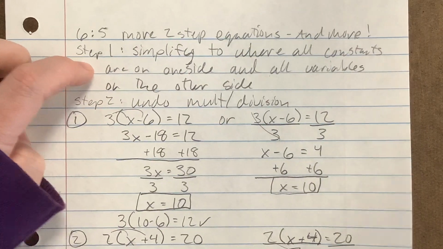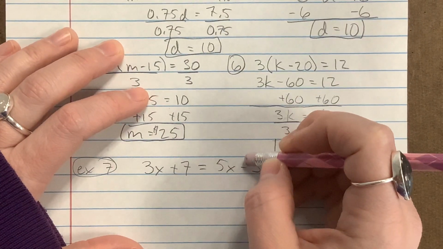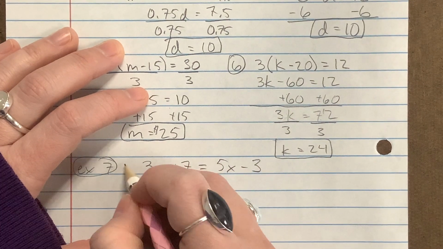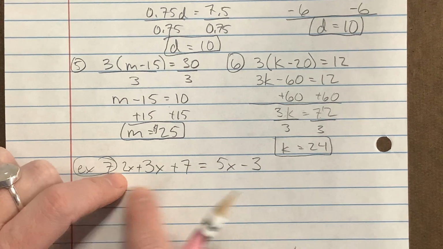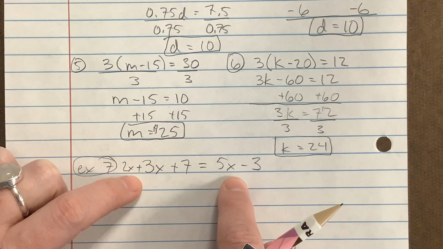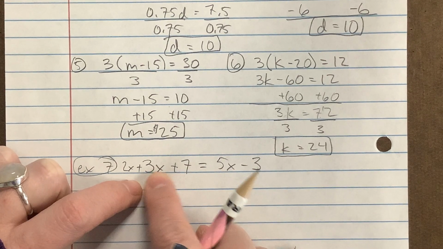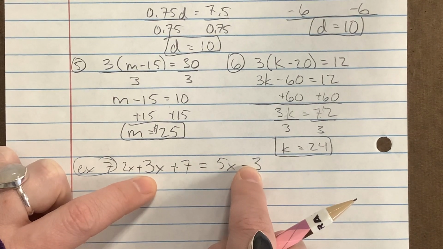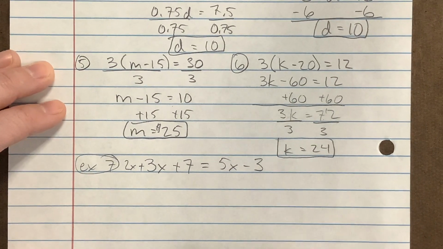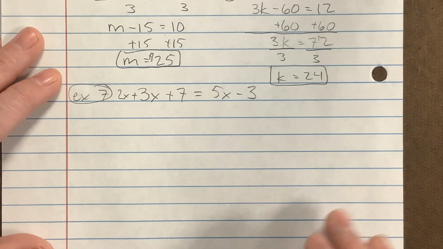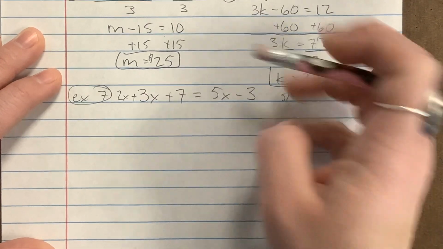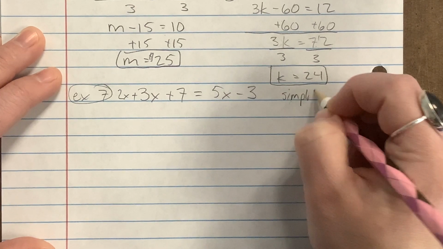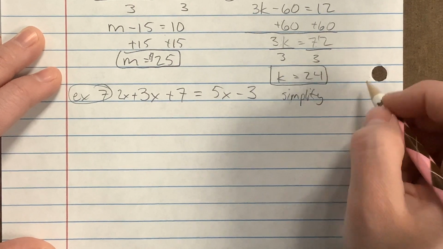And what I meant by my steps, the first step we want to simplify. Sometimes, let's even step it up a notch. We could do 2x plus 3x plus 7. Okay, so you see we've got some simplifying to do on each side. Then we need to bring our variable terms together and our constant terms together, and then we can do our division, okay? So step 1, simplify each side. And I didn't write that on the other steps. Maybe I should have. Simplify each side.